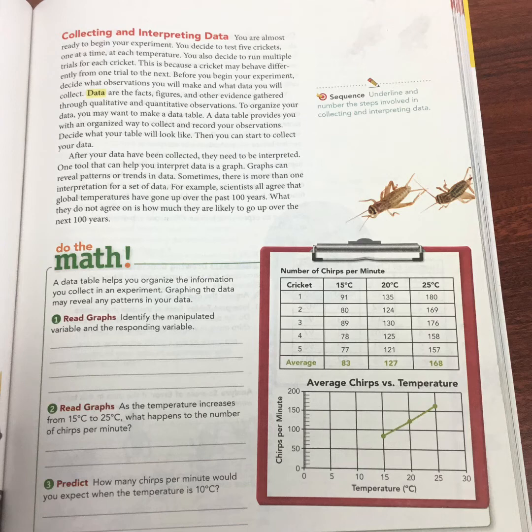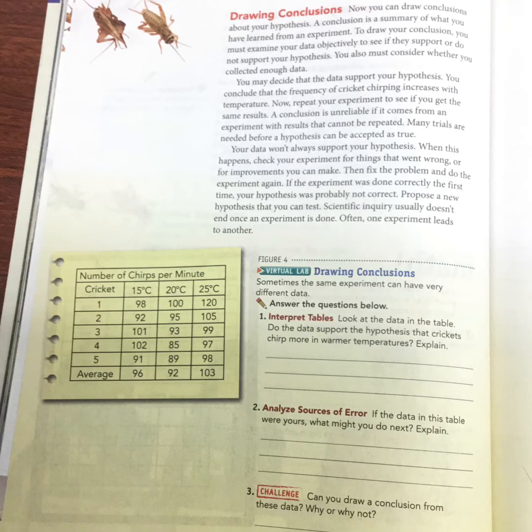Next, page 24. Drawing conclusions. Now you can draw conclusions about your hypothesis. A conclusion is a summary of what you have learned from an experiment. To draw your conclusion, you must examine your data objectively to see if they support or do not support your hypothesis. You also must consider whether you collected enough data. You may decide that the data support your hypothesis. You conclude that the frequency of cricket chirping increases with temperature.